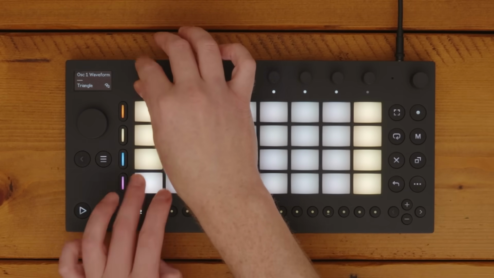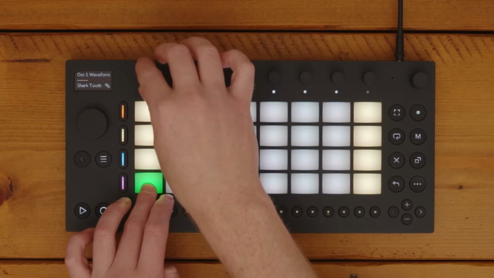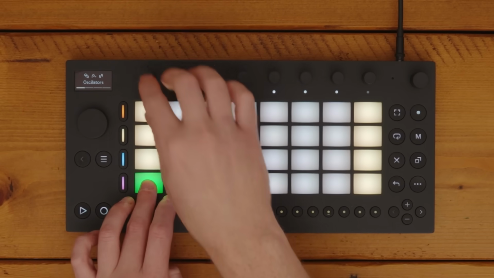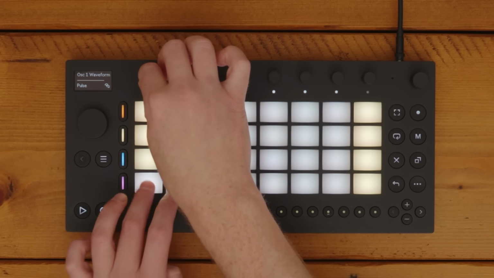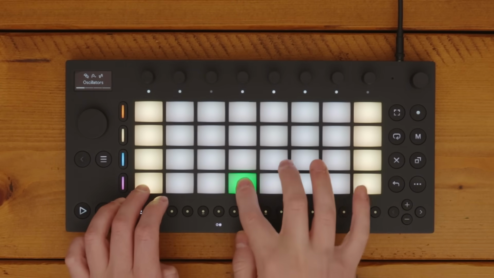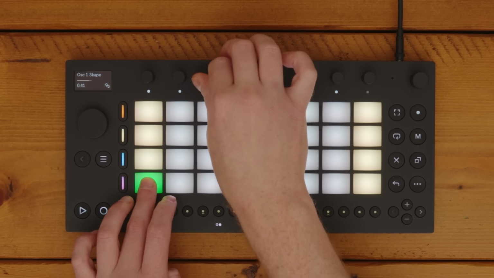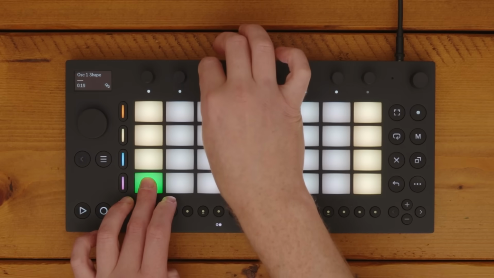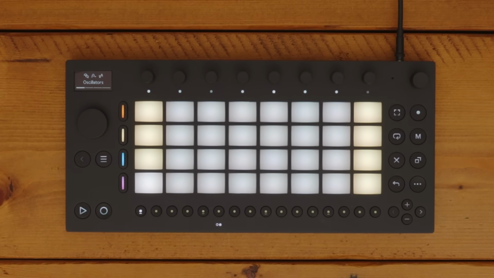Let's try out some of the different waveforms. I'll stick to saw for now. Adding a touch of shape can change the harmonic content of the waveform, similar to pulse width modulation.